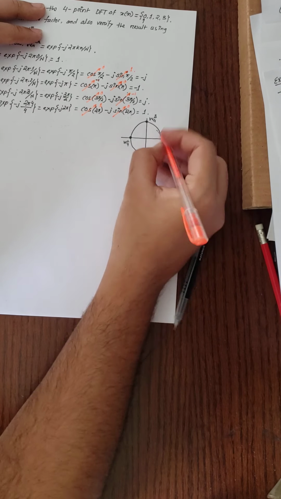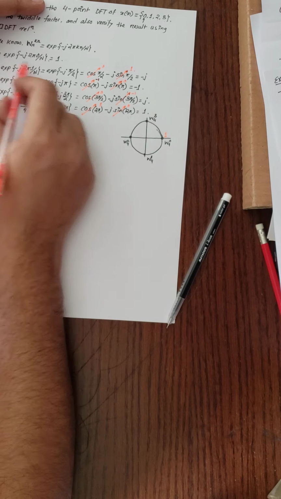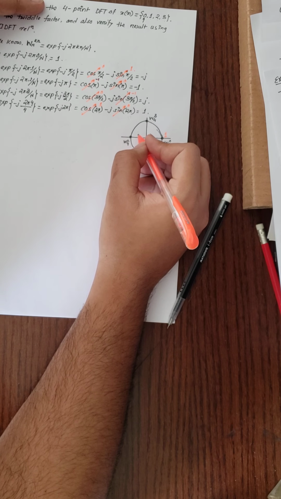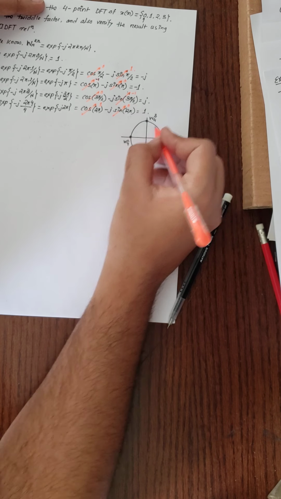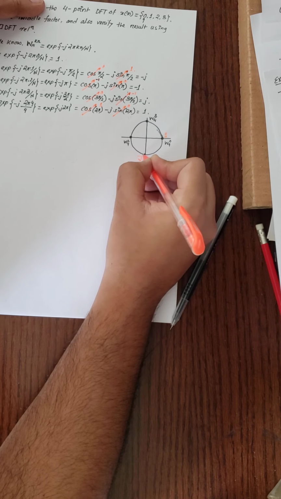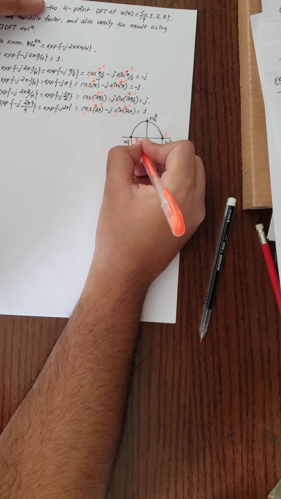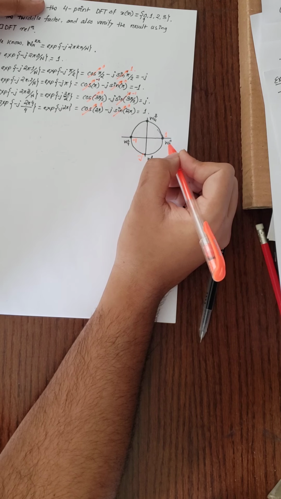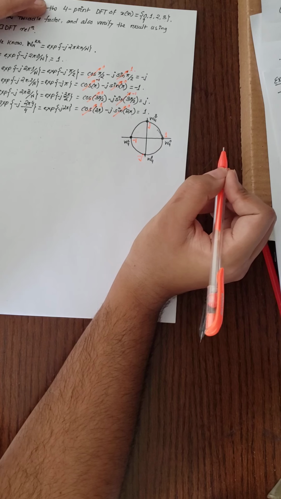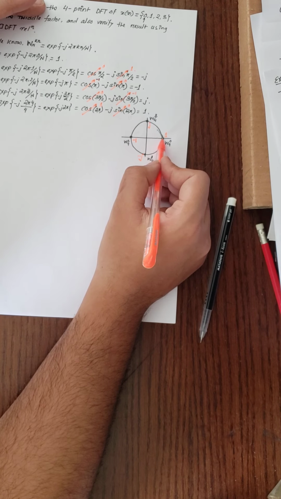We write down the values: W4 to the 0 is 1, W4 to the 1 is equal to minus j, W4 to the 2 is equal to minus 1, and W4 to the 3 is equal to plus j, and W4 to the 4 is equal to 1 again.